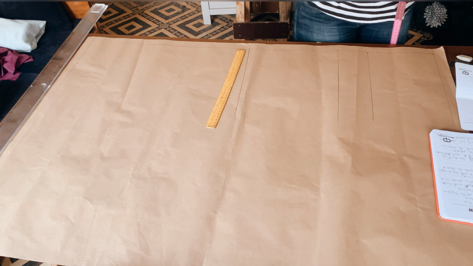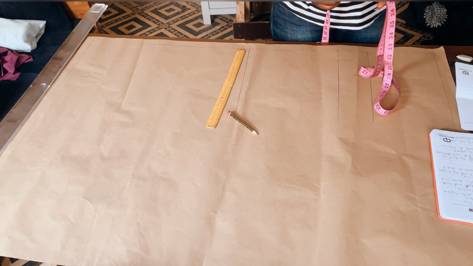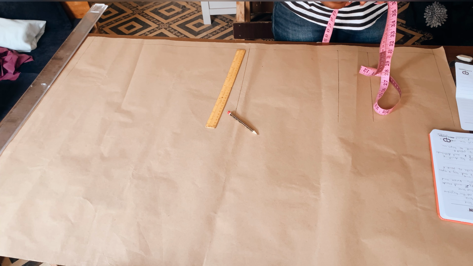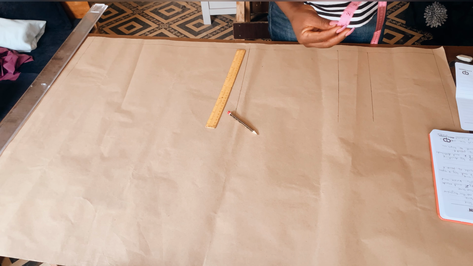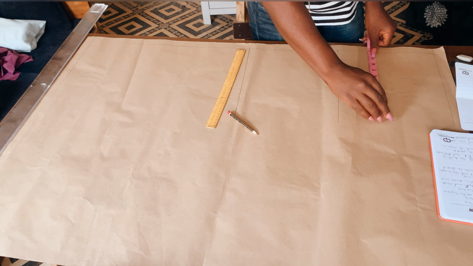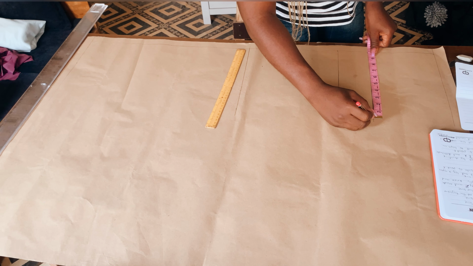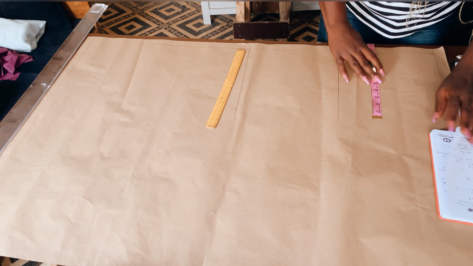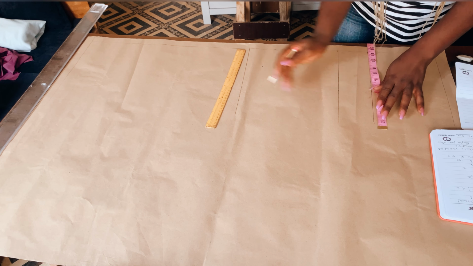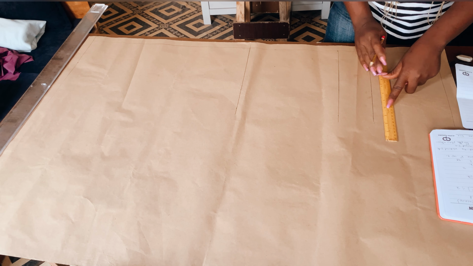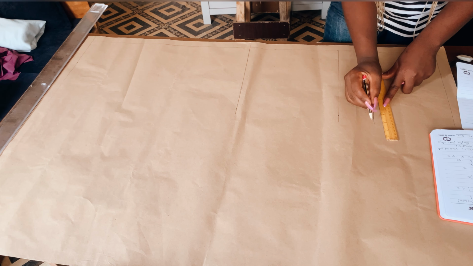Now let's translate our measurements. You divide your hip measurements by 4. Remember, hip measurements divide by 4. And place it like so. You indicate your measurements there, plus 0.3 inches. And then you mark. Remember, hips divide by 4.